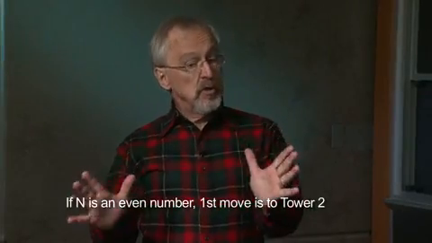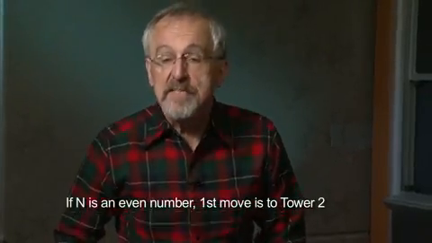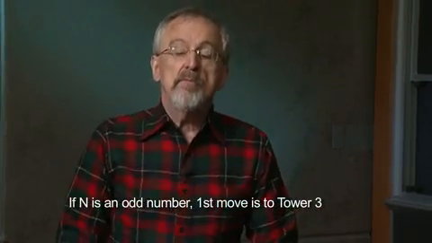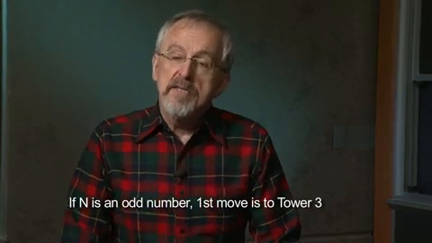we're done. Our first move is to tower 2 if the number of disks is even, and our first move is to tower 3 if the number of disks is odd. So that's a hint on how to get started. But we're not going to have a recipe for the whole thing. I want you to convince yourself that that's correct.